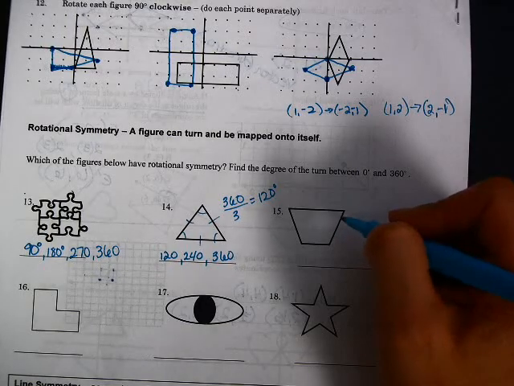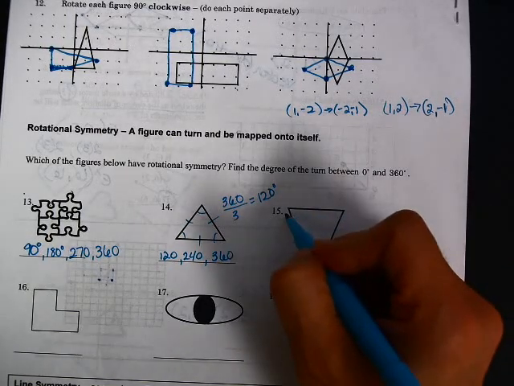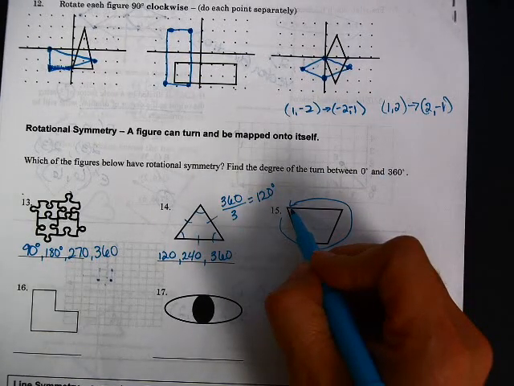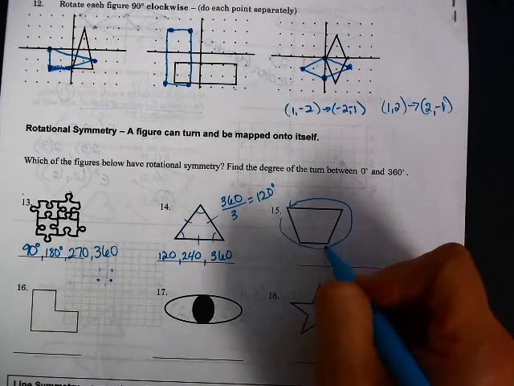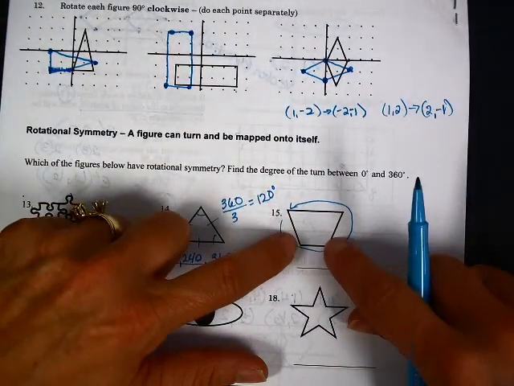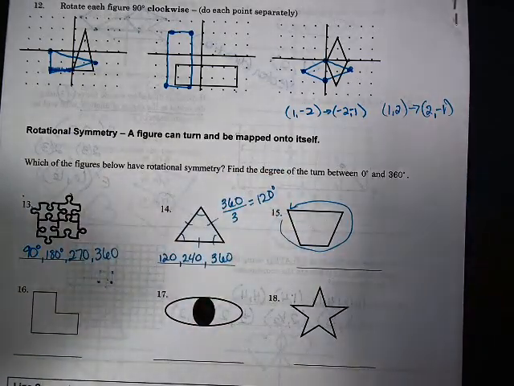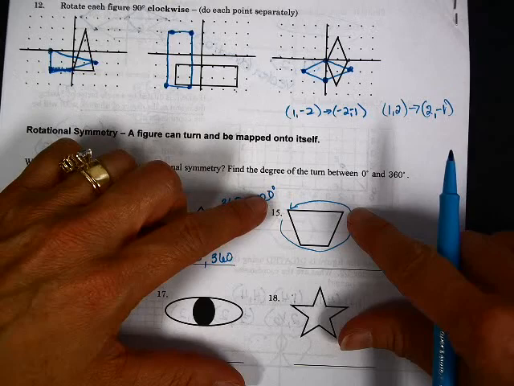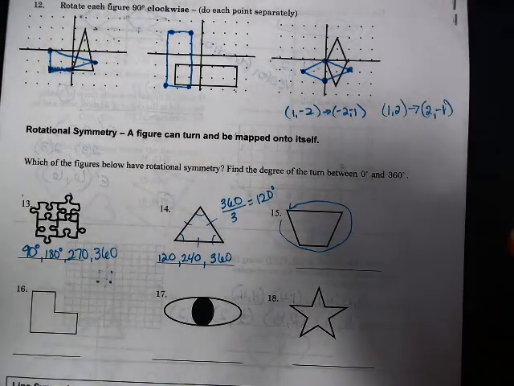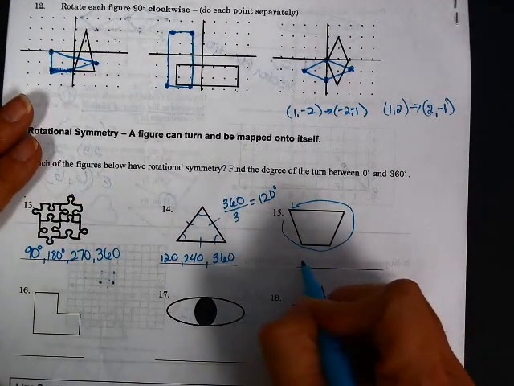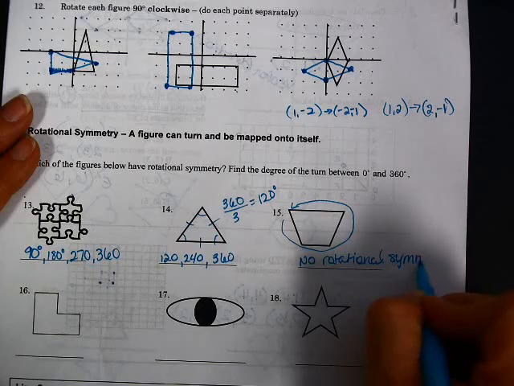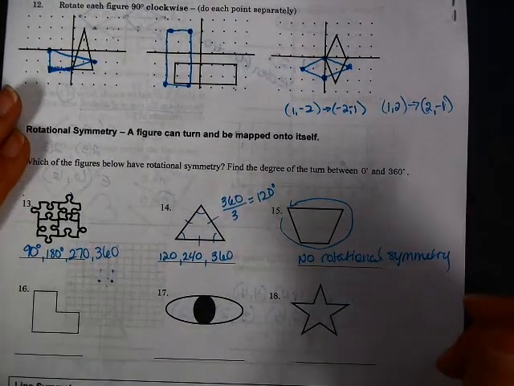This trapezoid. The only way this trapezoid will map onto itself is if it turns all the way around, because this angle has to come back and map onto itself because these lines are congruent but they're not parallel. So when we turn this upside down, these lines that are now going down will be going out. Oops, that was kind of stupid. It will be this way, like so. So it's going to be just the opposite. It will not lay onto itself. So this has no rotational symmetry, except for 360 degrees. And I just want to remind y'all that everything has 360-degree rotational symmetry.